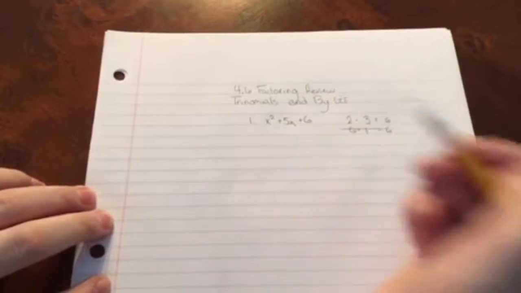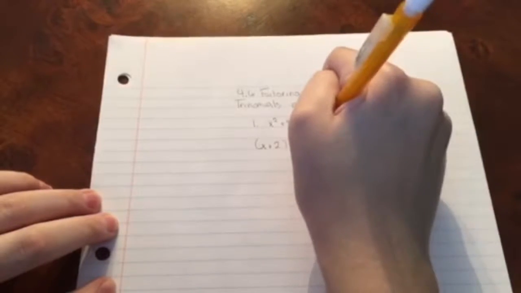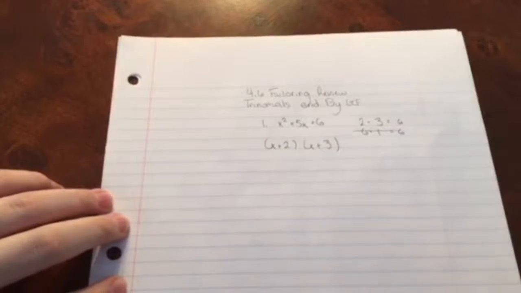We're going to be using these two factors, and you just insert them into the equation. So x plus 2 and x plus 3. And that's going to be the factored form of this equation. If you want to check it, you can multiply or double distribute, FOIL, and it should equal our starting equation.